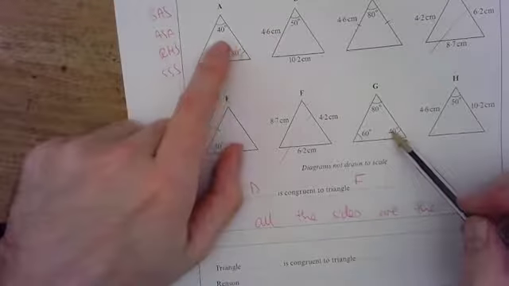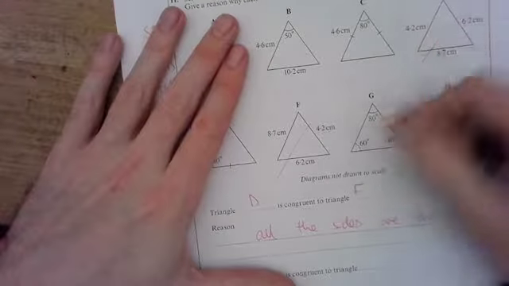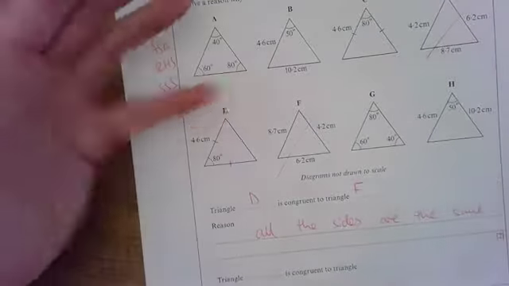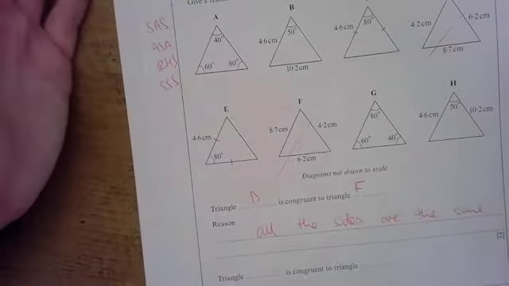Now these two here are not congruent because all the angles are the same, but I could have a triangle that's much larger with exactly the same angles, and it doesn't mean that I can physically pick it up and put it on the other one. That's what congruent means, that I can pick it up and put it on the other one.